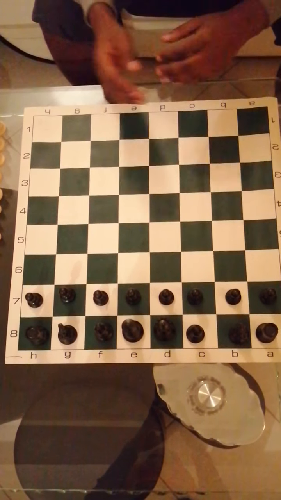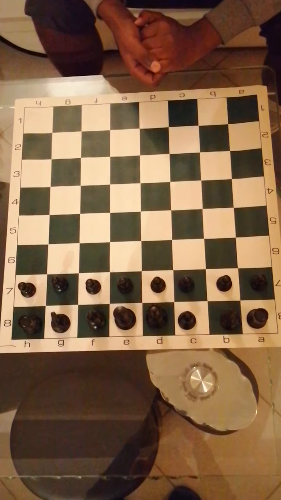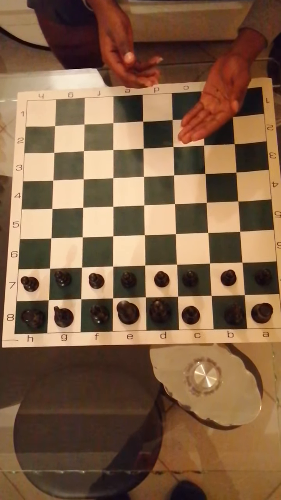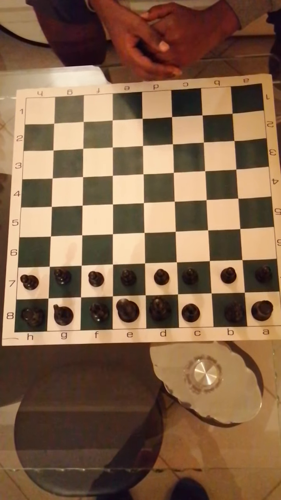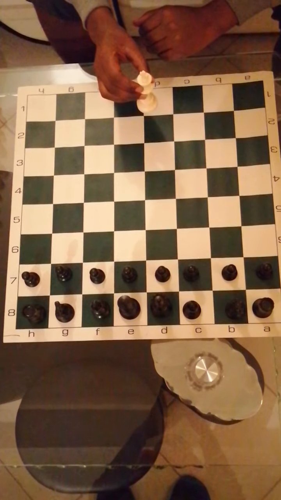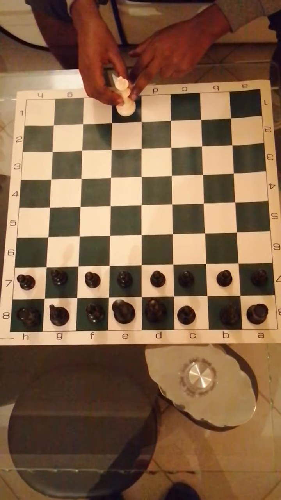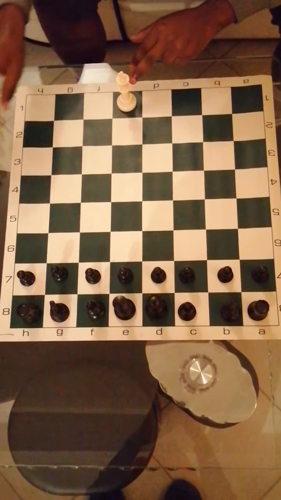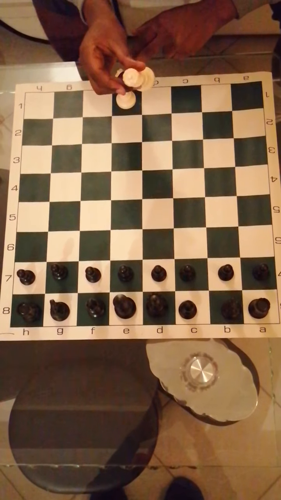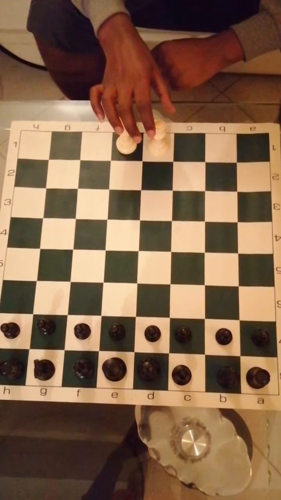Now from there, we look at the pieces. The chessboard has a total of 32 pieces, 16 on each side. We have the black color and the white color. So now this is the king. The king sits at E1. Then after the king we have the queen. This is the queen. The queen sits at D1.